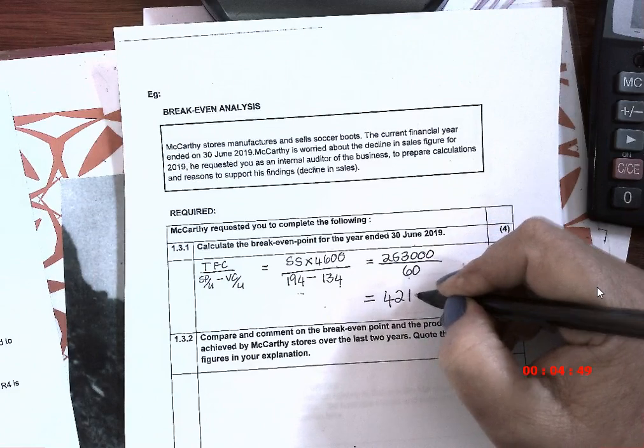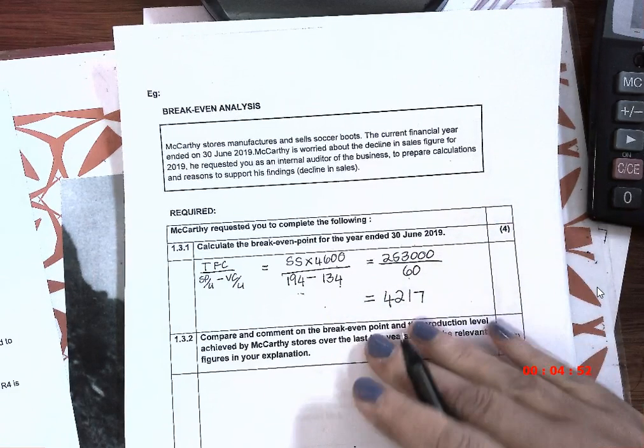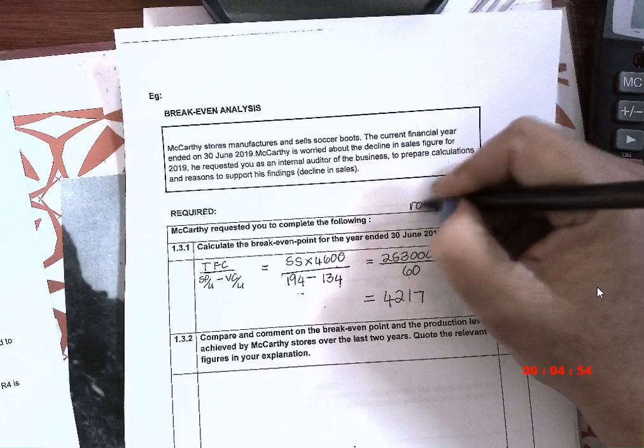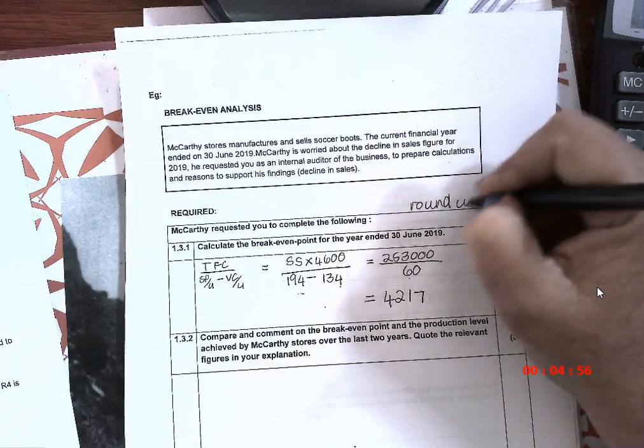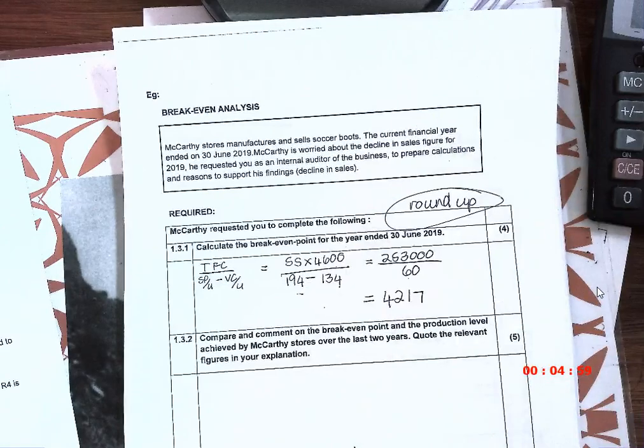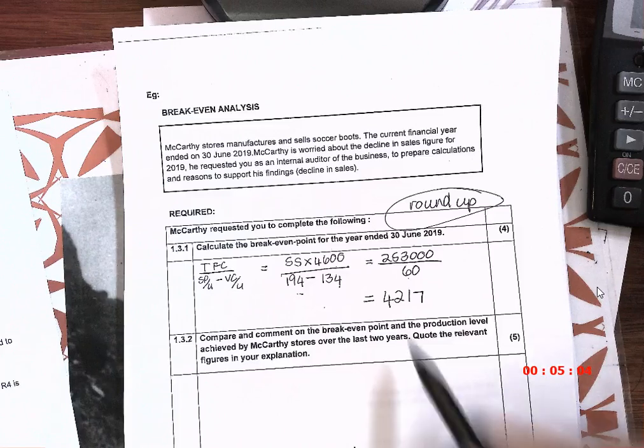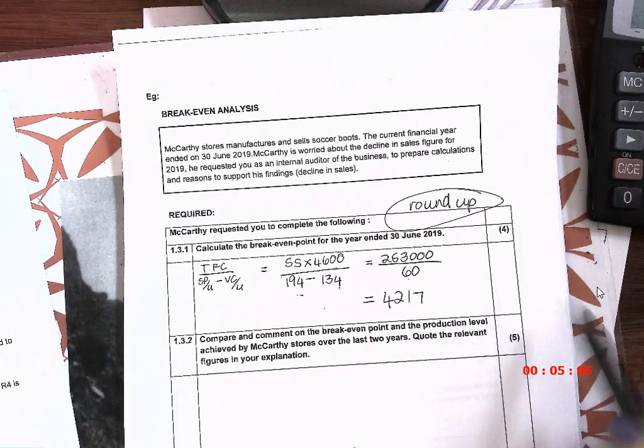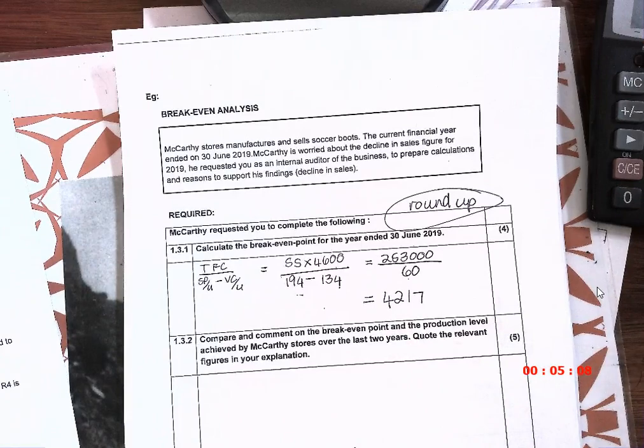Can I tell you, with this one, you always round up, because you can't sell half a finished product. So if it was 4216.1, you would still round it up to 4217. You guys get what I'm saying? Because you can't sell the t-shirt without its sleeves. You can only sell the full product. So you always round upwards.